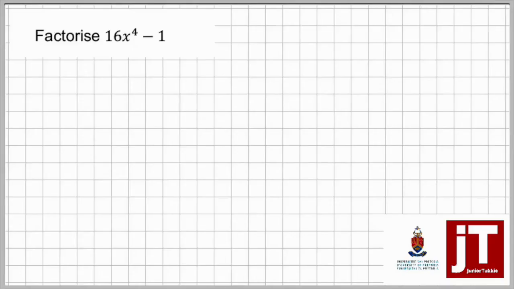I really like this problem because it makes you think a bit further than the other problems do. It says factorize 16x to the power of 4 minus 1.